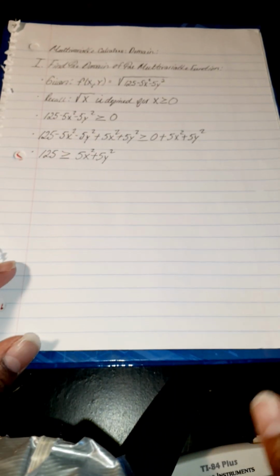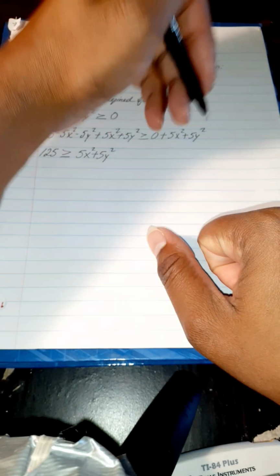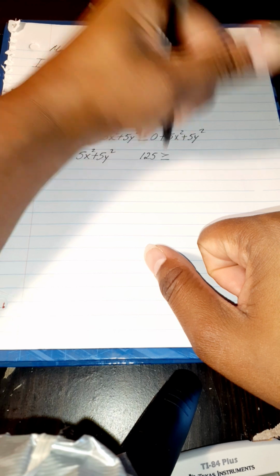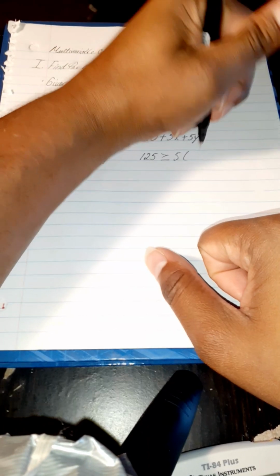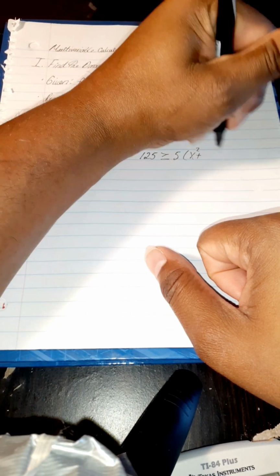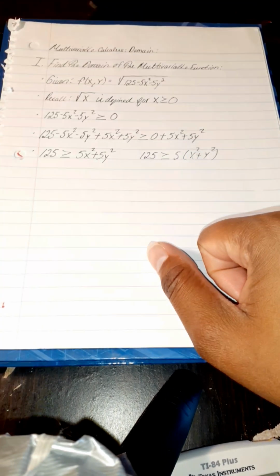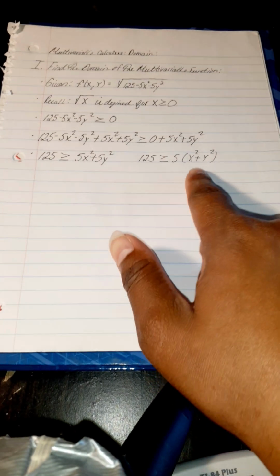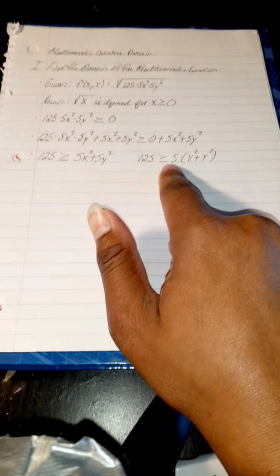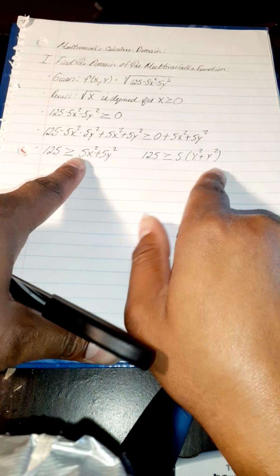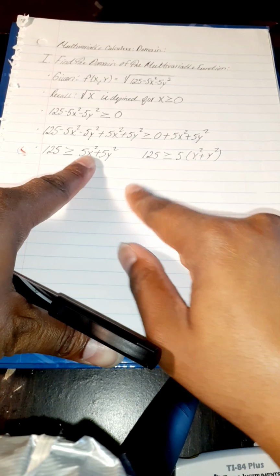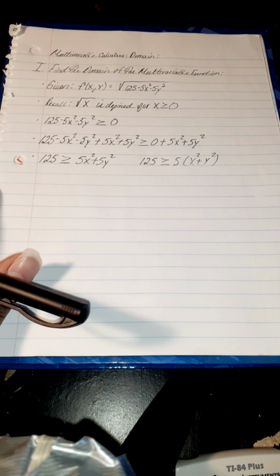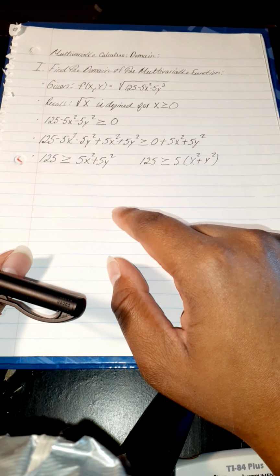Over on this side, I'm going to factor out a 5. So if I do that, I'll have 125 is greater than or equal to 5 times x squared plus y squared. You can always check whether you factored something correctly by distributing it back in. If we distribute the 5 back in, do we get this back out? Of course. We'll get 5x squared and 5y squared back out. So you can always check your factoring by distributing back in if you're factoring out a common factor.